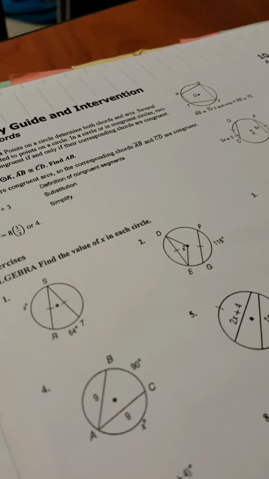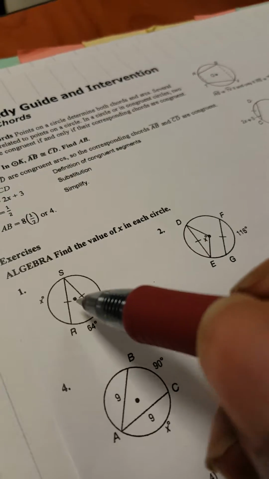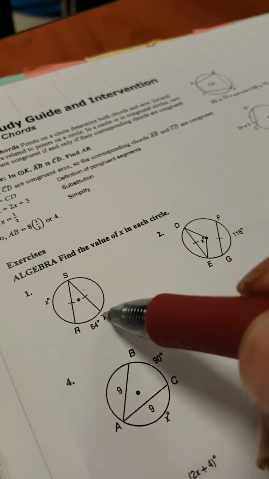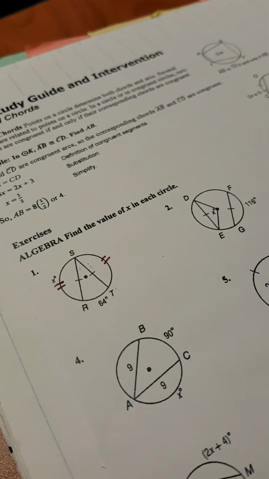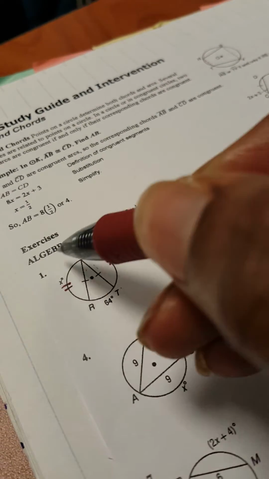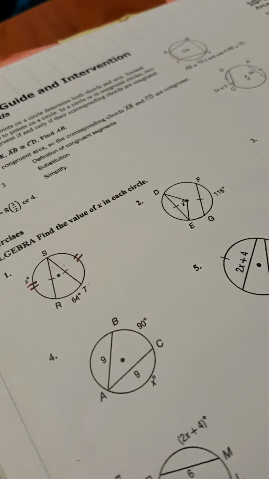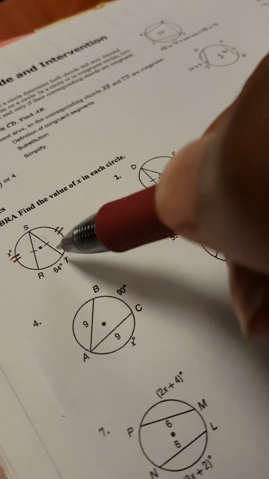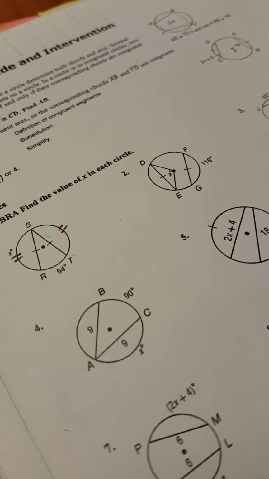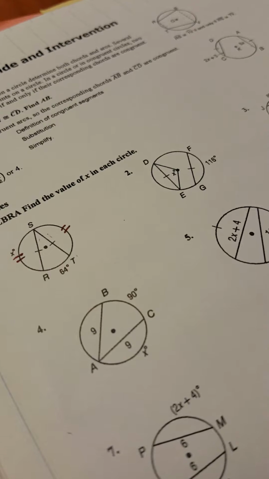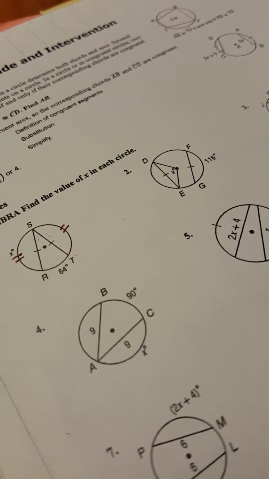Okay? So like on number 1 here, you see how this chord SR is congruent to ST, right? So that lets me know that this arc out here is equal to this arc out here. That's what it tells me. So I know that the arcs all together would equal how much? The arc around the whole circle would be 360. So what would I do to figure out what these two arcs equal? I will subtract 64 from 360. And then what? Divide by 2 because they're equal. So that means x would equal how much? 148.